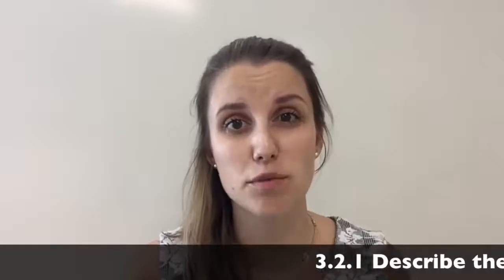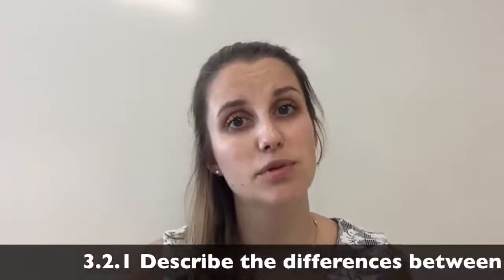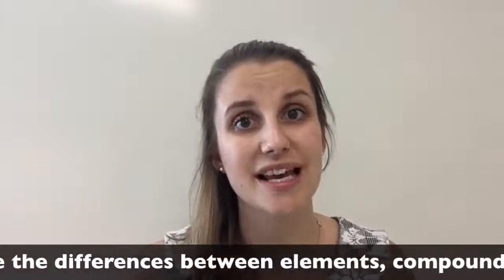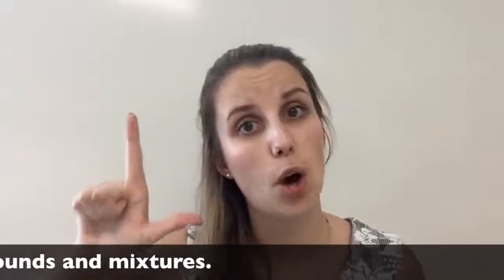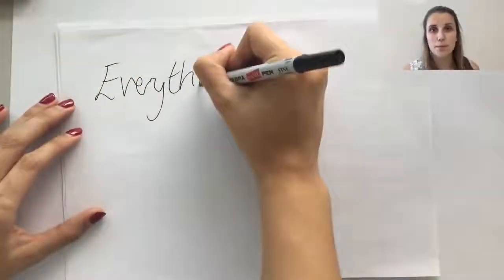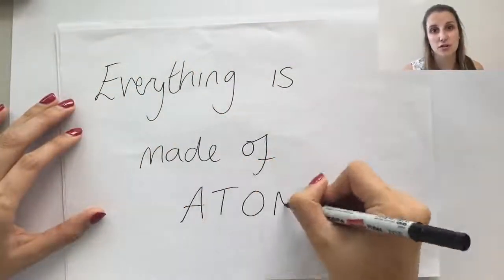Before you really start chemistry, you need to understand and be able to define some of the key terms. Today, we're going to be looking at 3 key terms: an element, compound, and mixture. So atoms make up absolutely everything in the world around you.